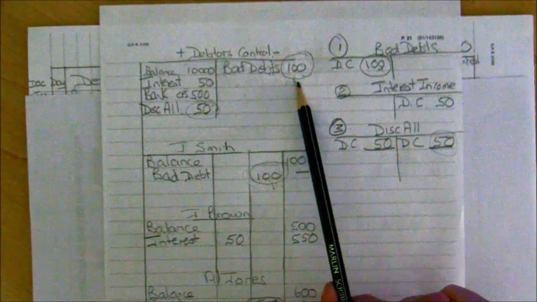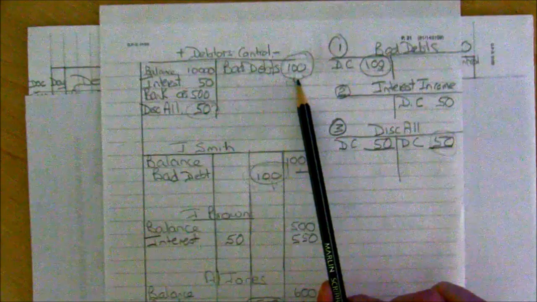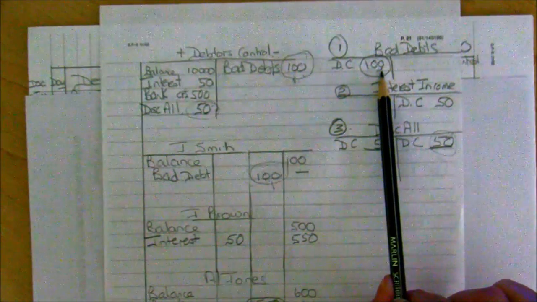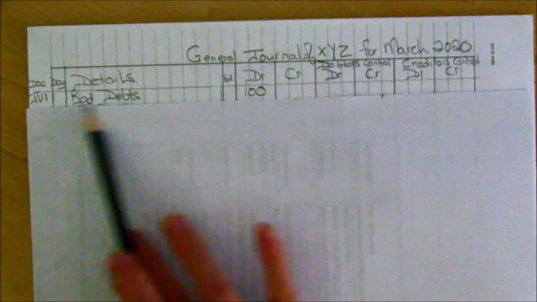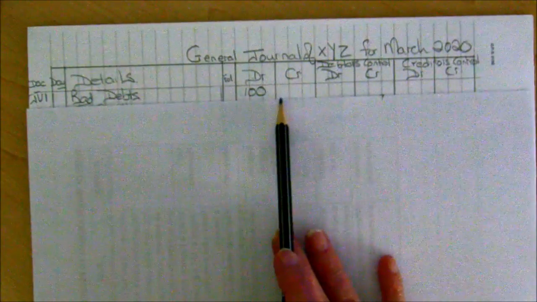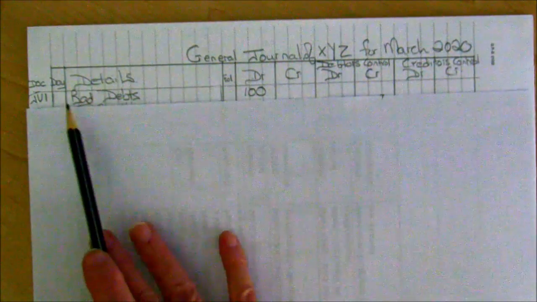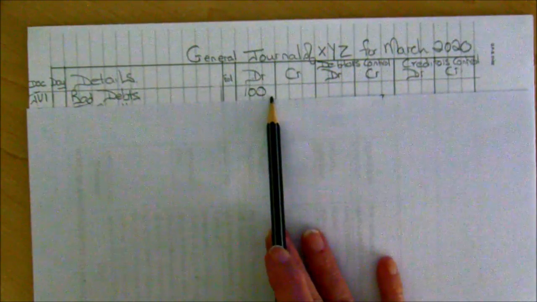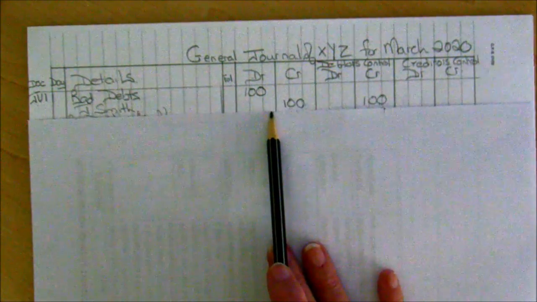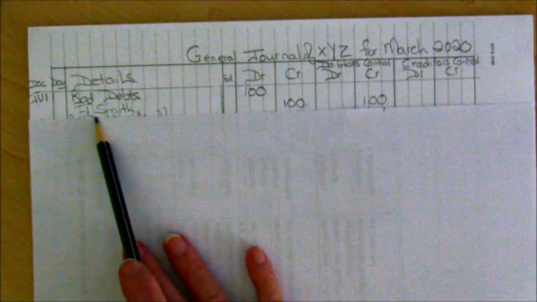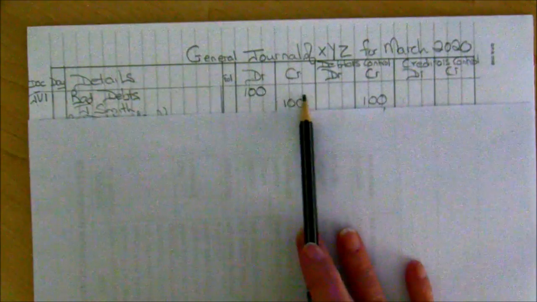And while you're crediting the debtor because you're writing it off, you're minusing out of his account, the double entry was into the bad debts account. So in your general journal, you will debit bad debts with a journal voucher 1 or whatever number they give you. And because bad debts was debited, it has to come first. We always put the debit entry first. So debit bad debts with 100. The credit went to J. Smith's account. We need to know which debtor it was concerning. So we went to J. Smith and we credited J. Smith's account.